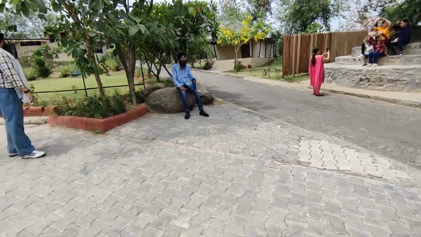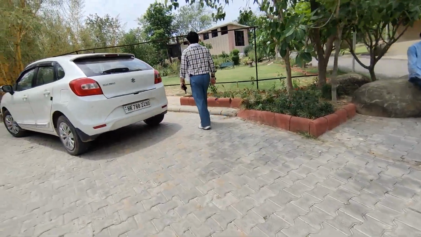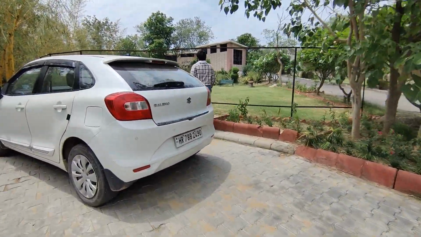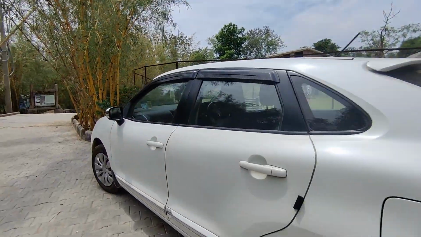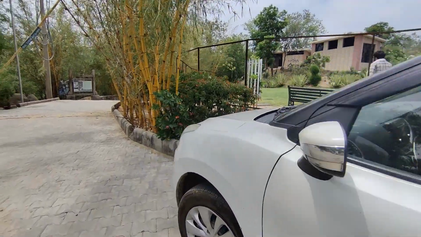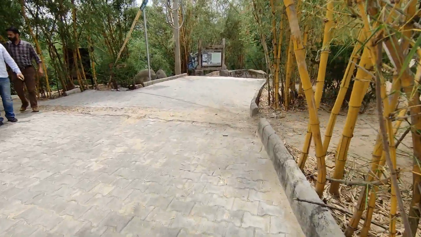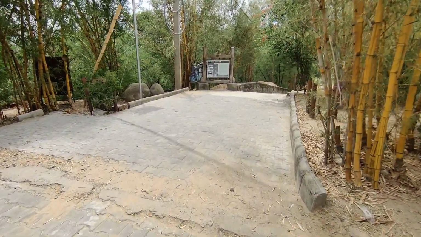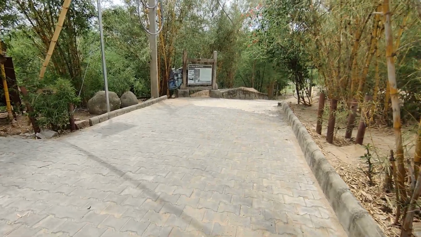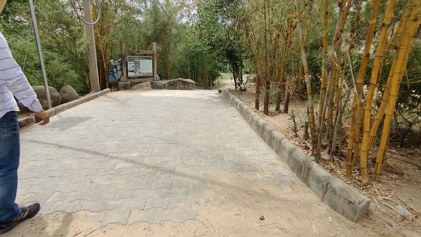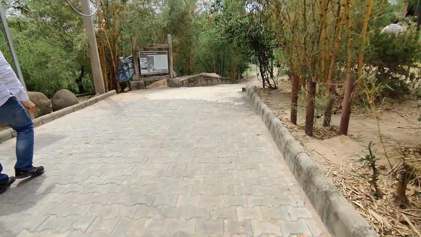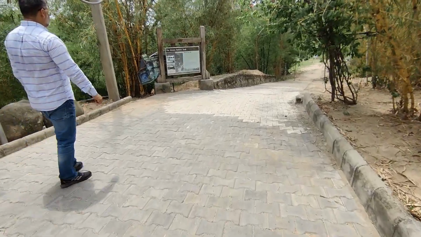It's basically a camping site being managed by Punjab Forest Department, or maybe some private participation also. And alongside of this camping site is a trail. It's approximately maybe 8 or 9 kilometers, and the trail timings are from 8 AM to 4 PM. Yes, it's a Siswan Nature Trail.